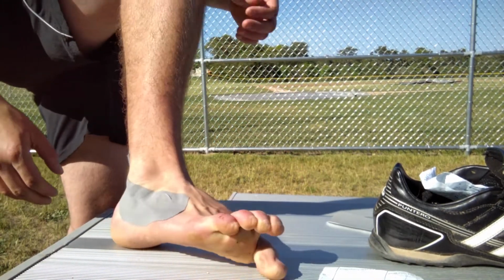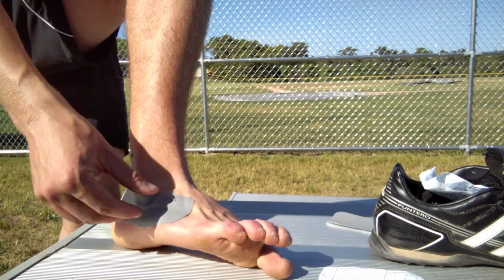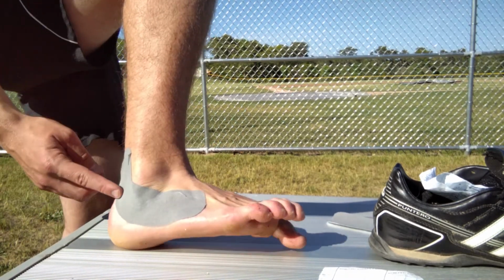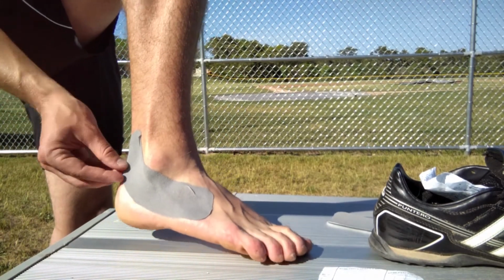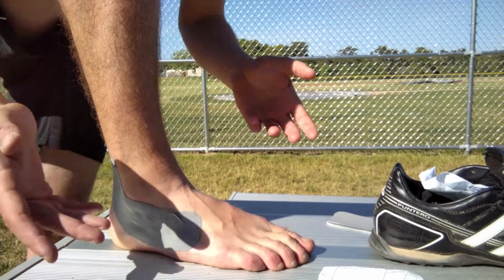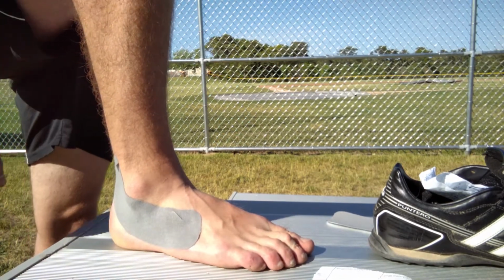And when you straighten your leg, it bunches up the skin, and that's going to help get some of that swelling right out of there. So I like this stuff. It works for some people, it doesn't work for others.